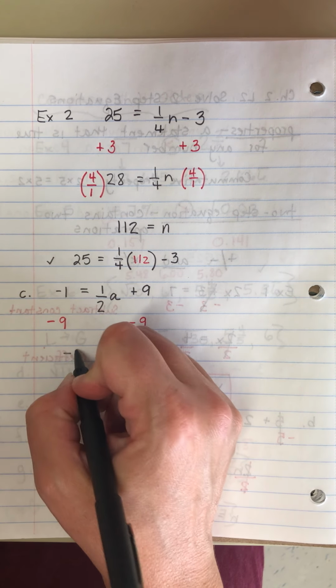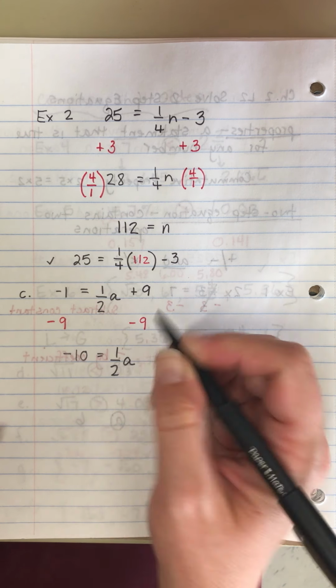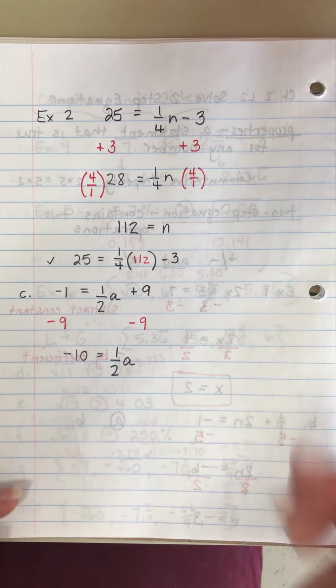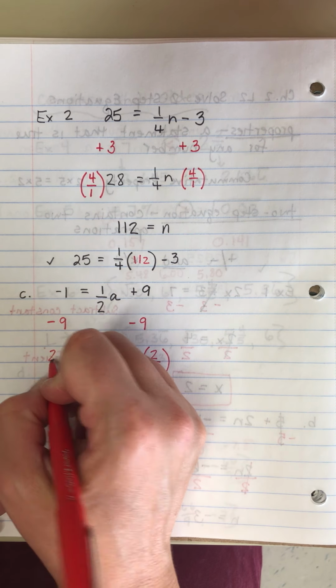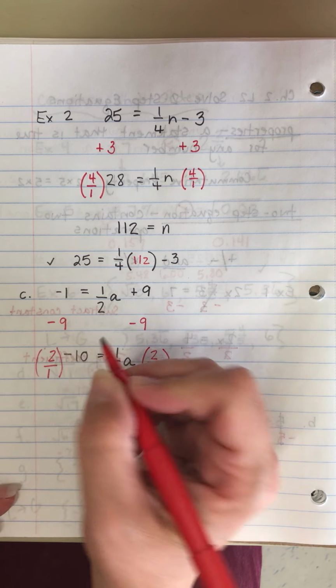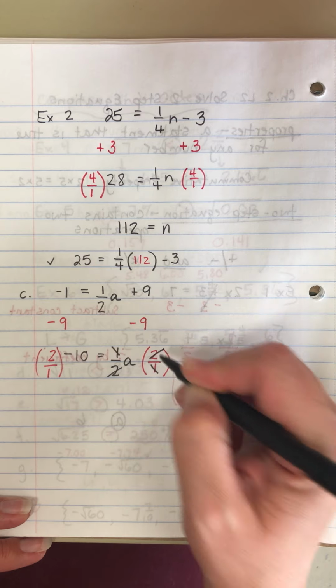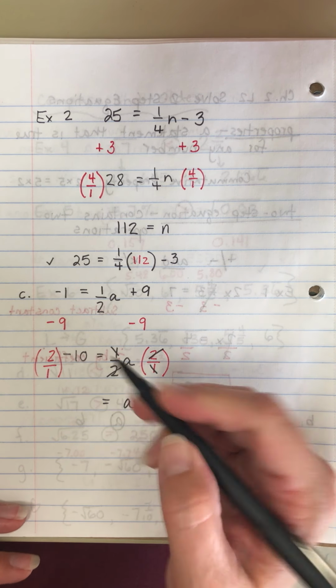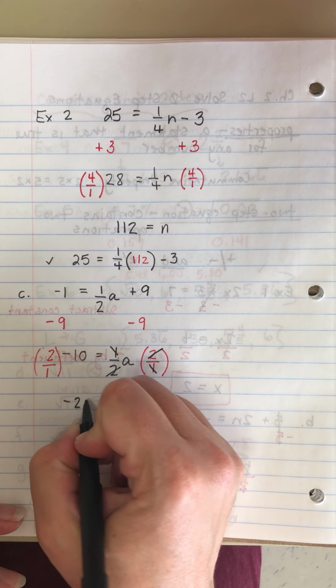That's -10 equals half of some number, I don't know. Multiply by whatever the reciprocal of the coefficient is. Cancel, cancel, cancel, cancel. I get A. And 2 times -10 is -20.